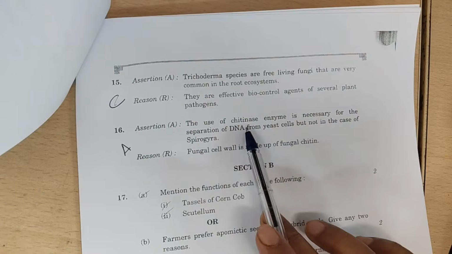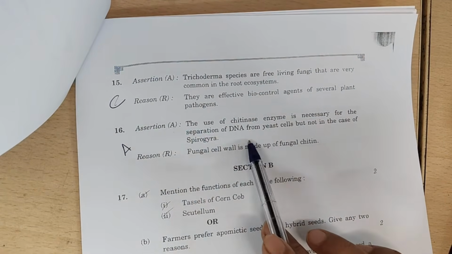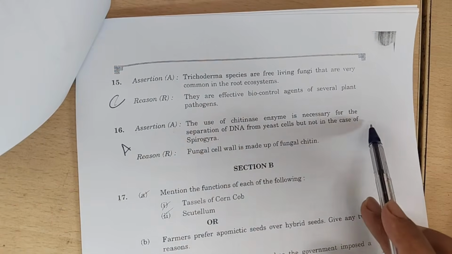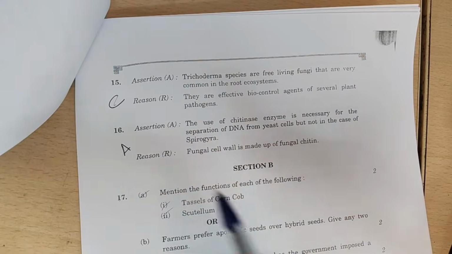The use of chitinase enzyme is necessary for the separation of DNA from yeast cell, but not in the case of Spirogyra. A is the right answer.